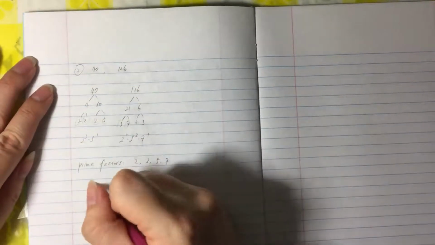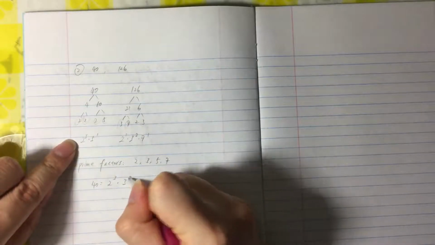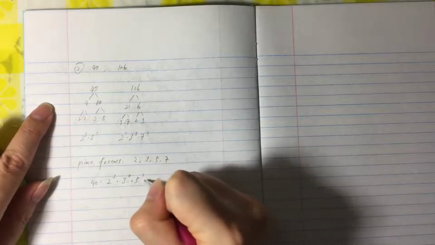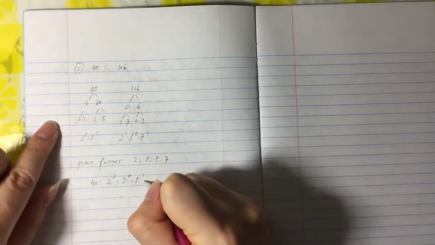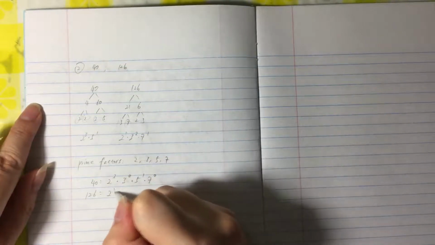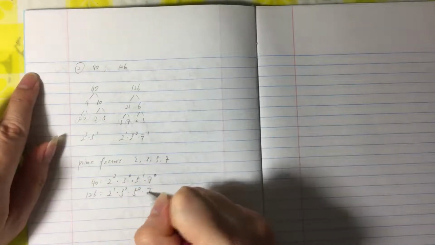Then we write 40 as 2 to the power 3 times 3 to the power 0, since there's no 3, times 5 to the power 1. There's no 7 here, so write 7 to the power 0. For 126, we write 2 to the power 1, 3 to the power 2. There's no 5 here, so write 5 to the power 0, and 7 to the power 1.